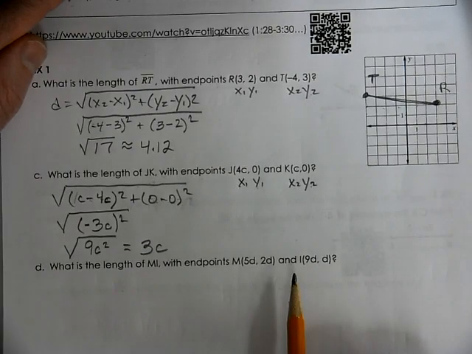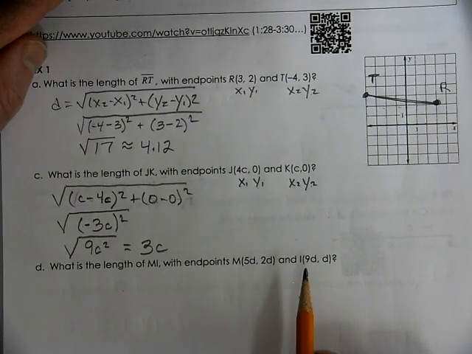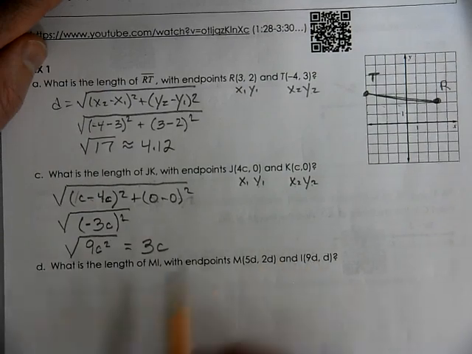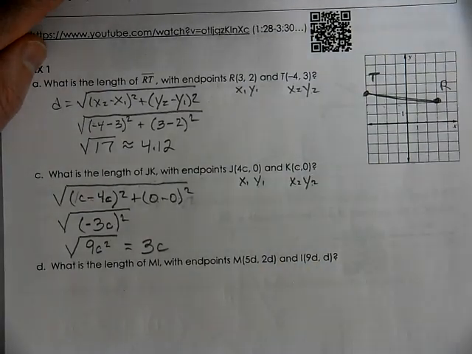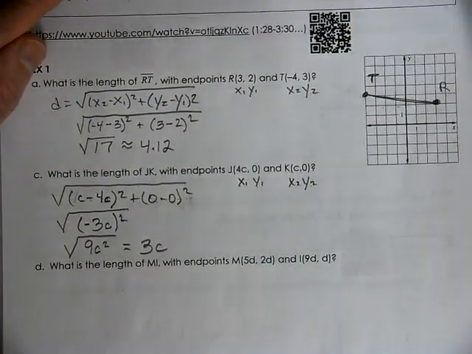We can do the same thing down here. You're welcome to pause the video, and you could do your calculations. And then you can turn back on the video and see if my process matches yours. So you're welcome to pause it.